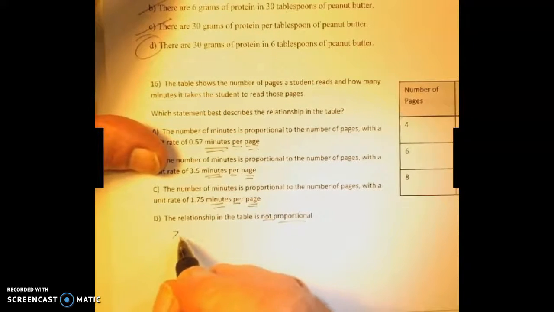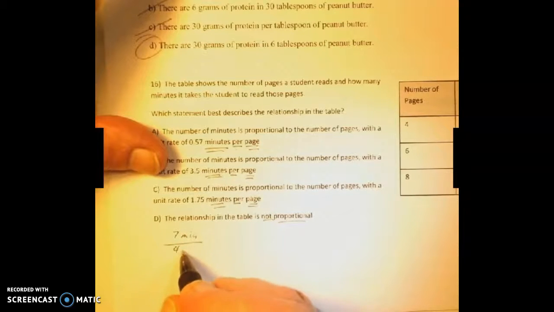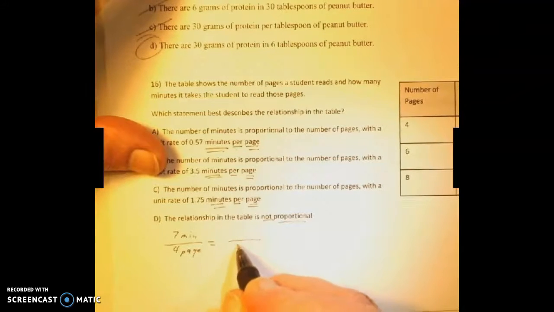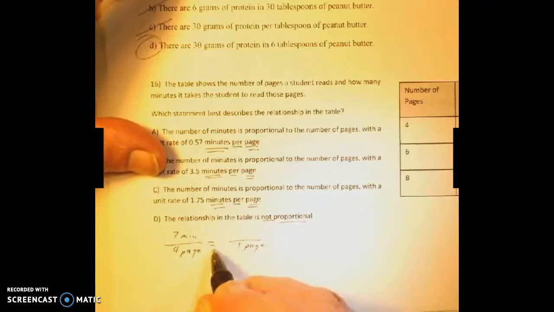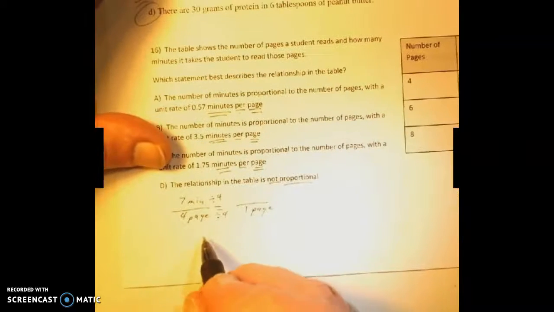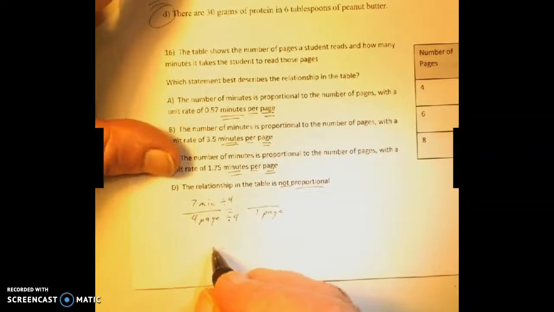Our first one is 7 minutes for 4 pages, and you want to know how much time it is going to take to read 1 page. So to make this become 1 page, you're going to divide by 4, divide the top by 4. And our answers are all decimals, so let's go to long division.